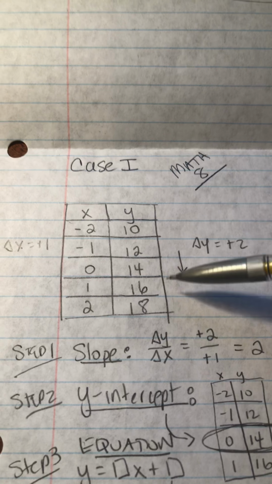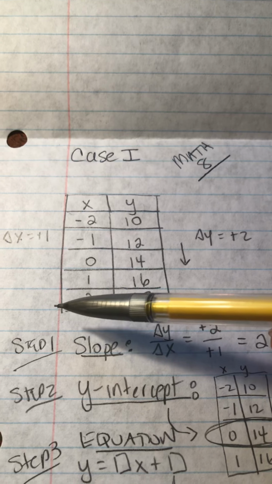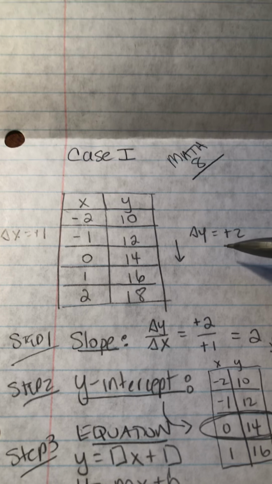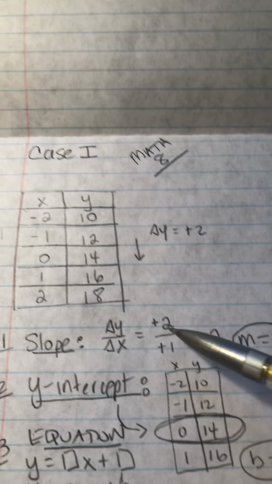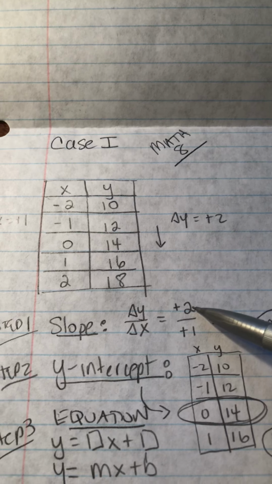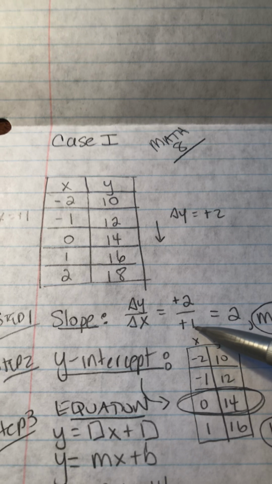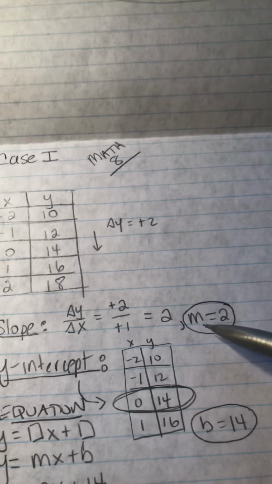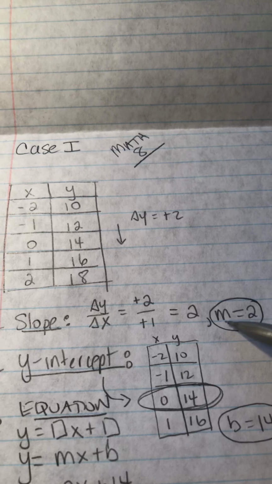Look for a pattern along the y's and along the x's. The x's are going up by 1. The y's are going up by 2. So to calculate slope, it's a change in y, which is 2, divided by the change in x, which is 1. 2 divided by 1 is 2. So m equals 2. That's your slope.